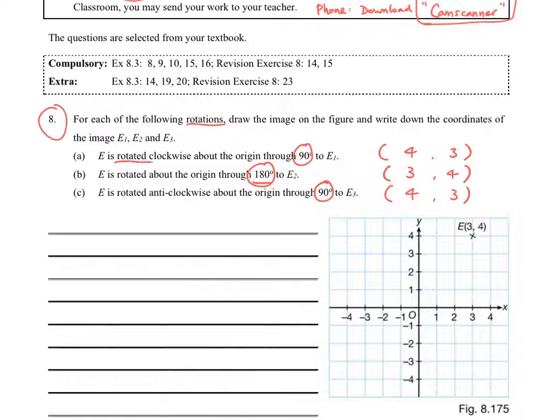Look at part A. It is rotated clockwise about the origin through 90 degree. So you can expect E would go to here. In this area, you would expect the answer for X coordinate to be positive because it is going to the right. And then it is going downwards. So the Y coordinate will be negative. So you can have your answer like this.